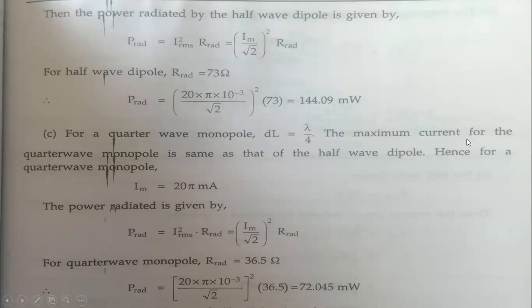The peak current or maximum current for the quarter wave monopole is similar to the half wave dipole of the previous case, that is nothing but 25 milliampere. How can you find the radiated power? With the help of the same formula, that is nothing but I RMS square into the radiation resistance.